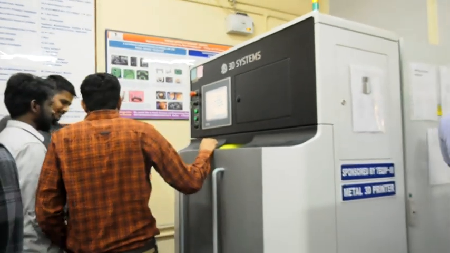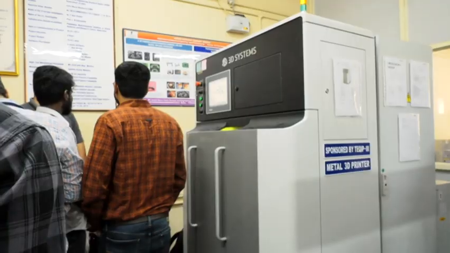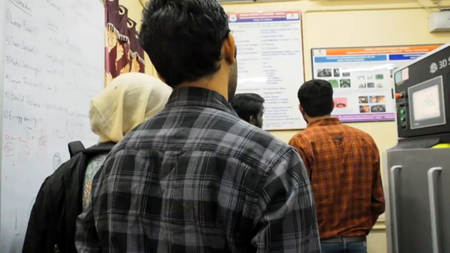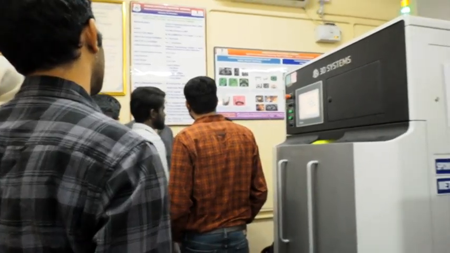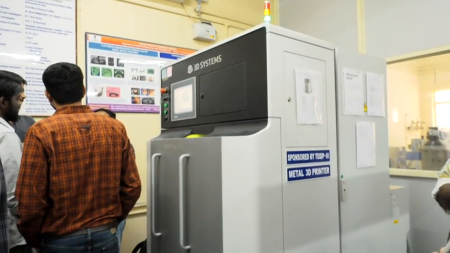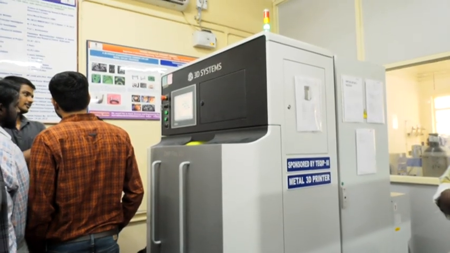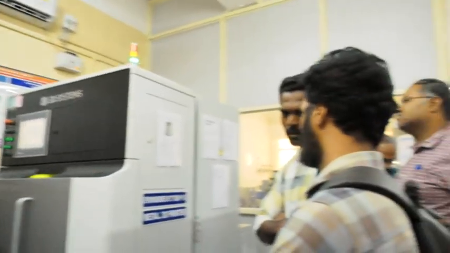We have SLS, probably you might have heard about selective laser sintering. That was the Carl Deckard patent on sintering, but it is not sintering actually, it is melting. SLS, that is sintering, we need to do some furnace treatment. But the name is carrying on still with sintering, but it is not sintering, it is 100% melting.